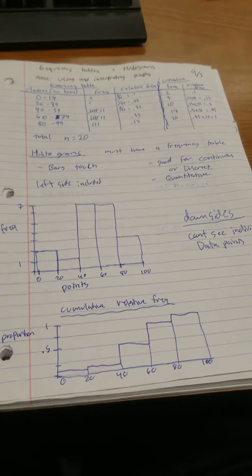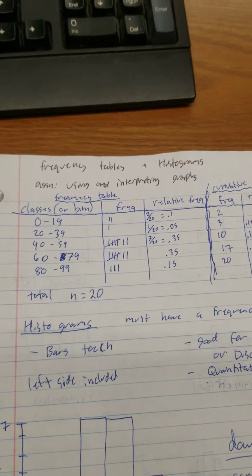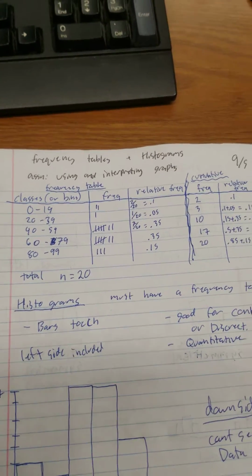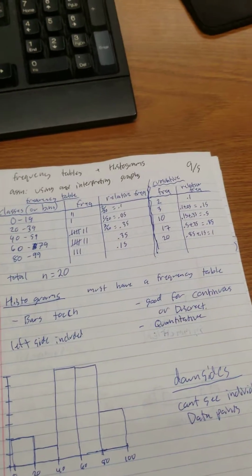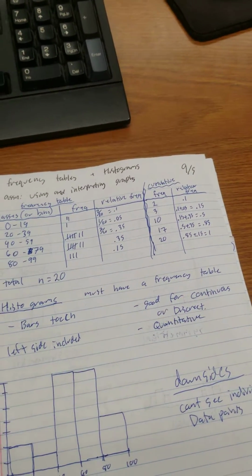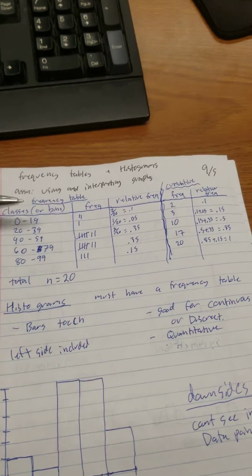All right, now we are on to the next day, frequency tables and histograms. The assignment is a packet called Using and Interpreting Graphs. So first we're using our game of greed data. It was on the board, but this is coming from that information.